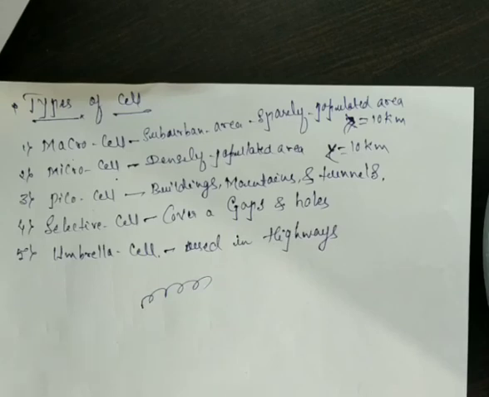This is the concept of the cellular concept, that is unit number 1. I hope you understood. Thank you.